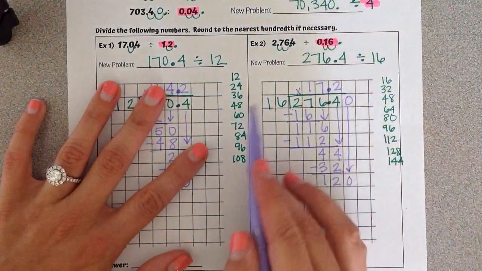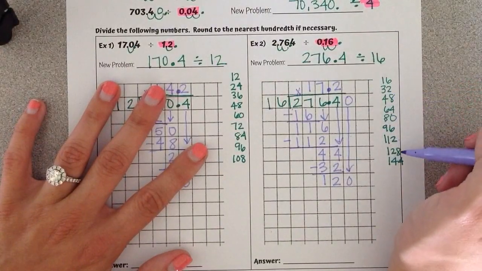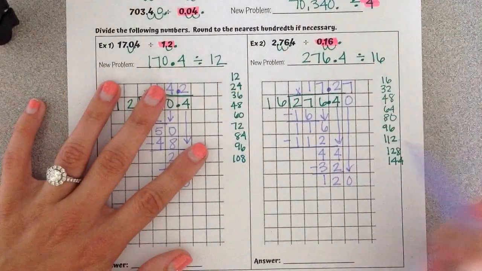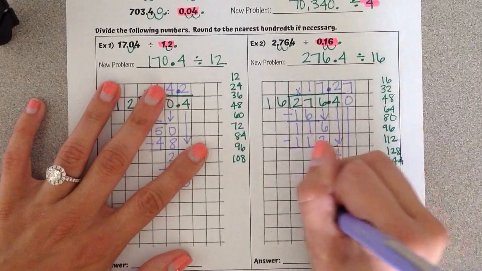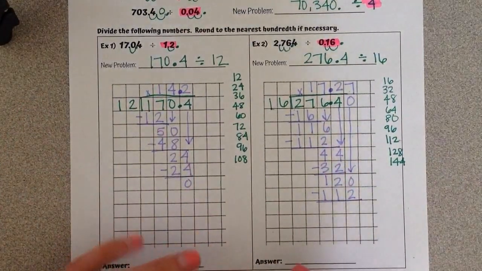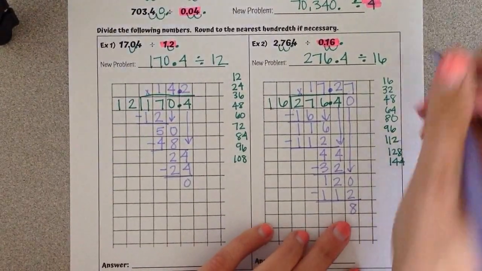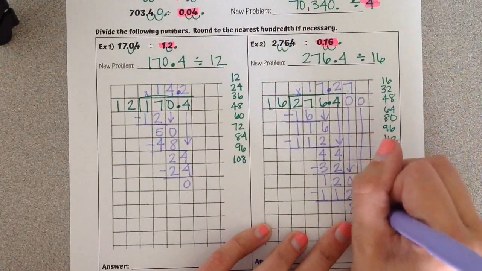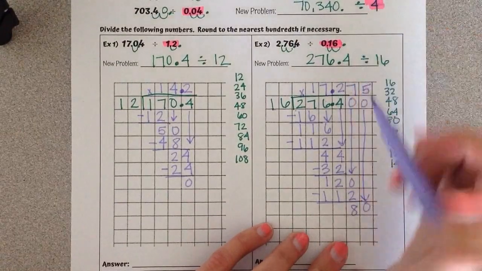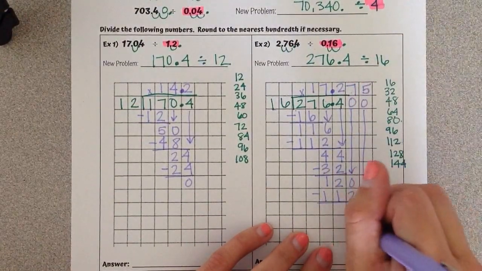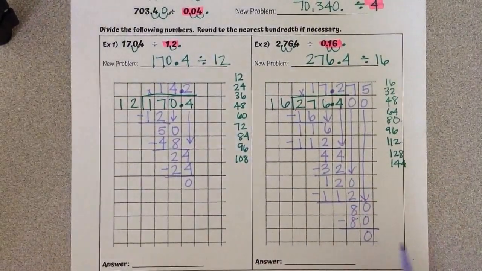Bring down the 0. 16 goes into 120. 1, 2, 3, 4, 5, 6, 7 times, because 128 is too big. 16 times 7 is 112. And I subtract. 120 minus 112 is 8. I still have a remainder. I have nothing to bring down. I'm going to add another 0. 16 goes into 80. 1, 2, 3, 4, 5 times. 16 times 5 is 80. 80 minus 80 is 0. So we finally got a remainder of 0.